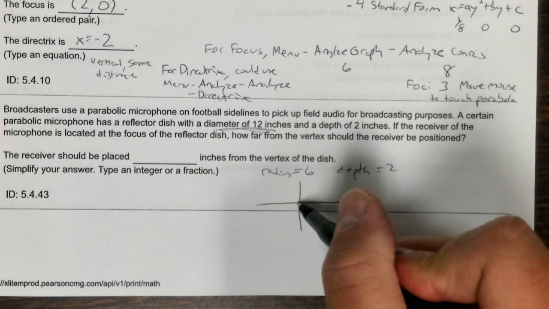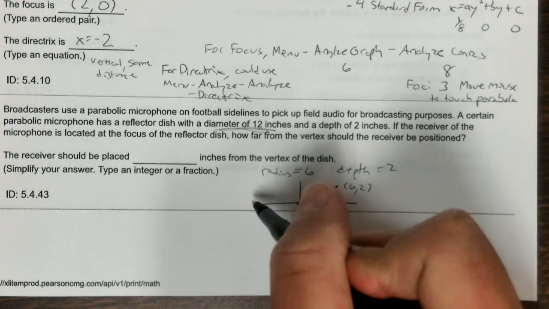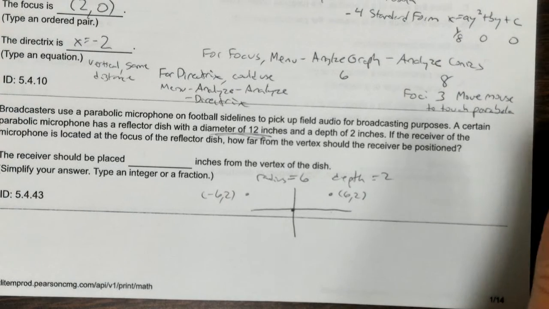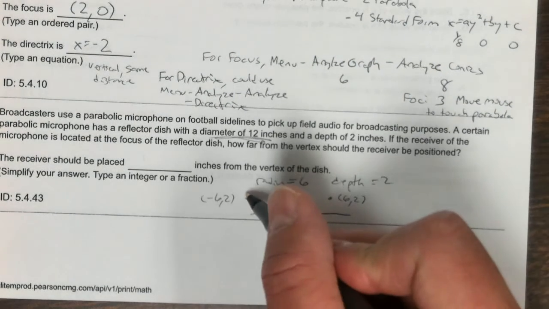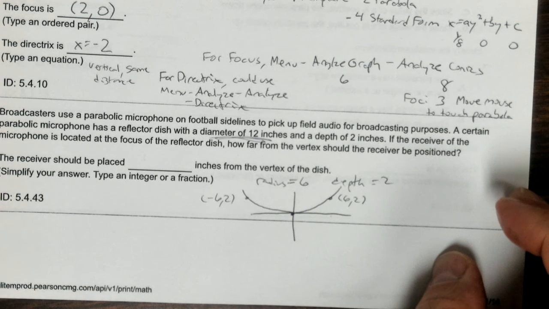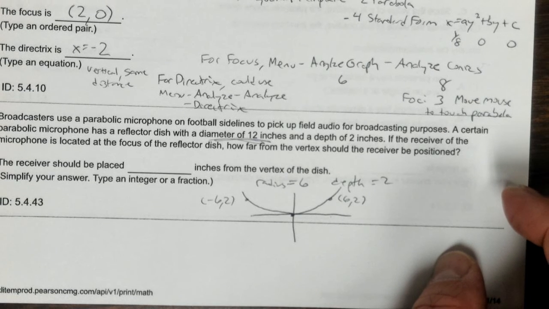So think of this as the origin, and then this is (6, 2), and this is (-6, 2). So for this one, we're going to have a parabola that opens up, and so this would be based on a vertical parabola.